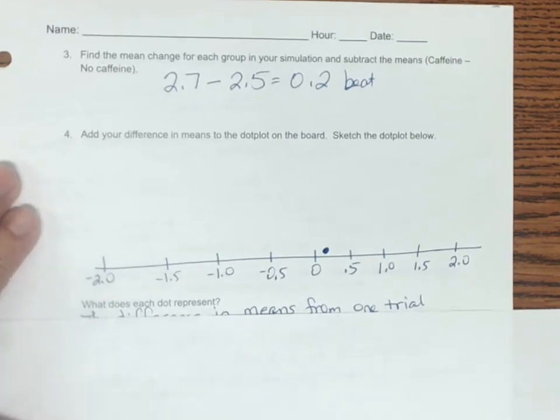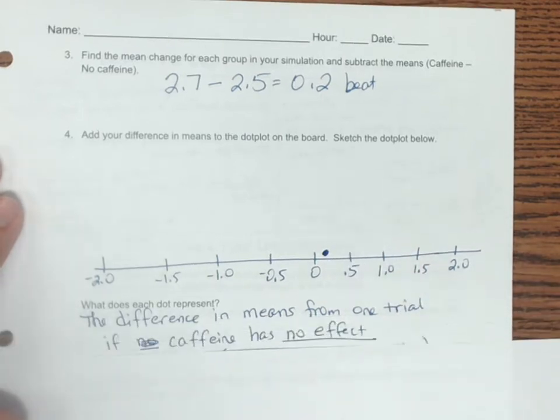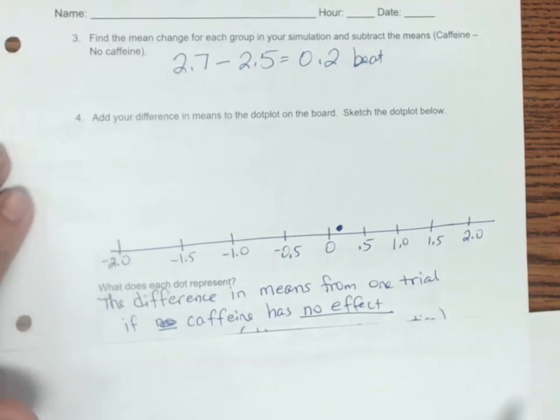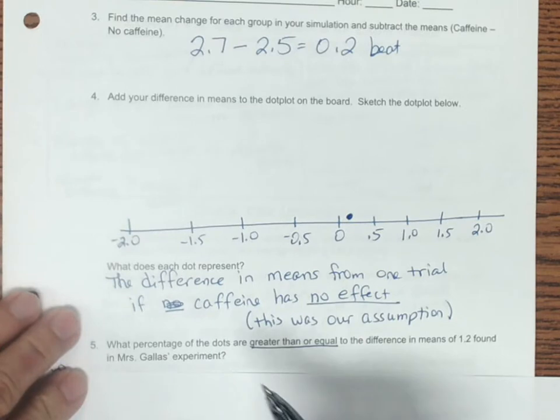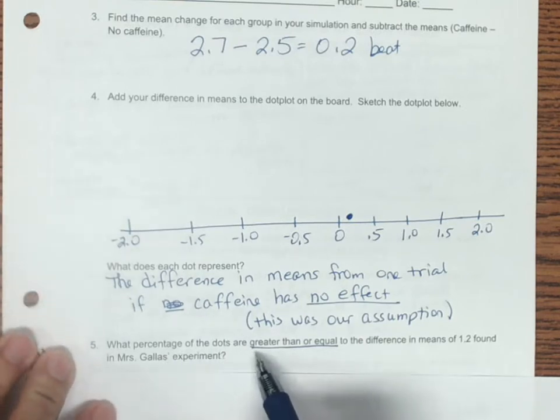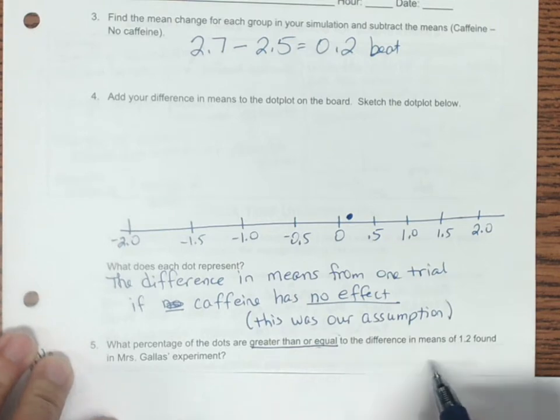And we want to go over what each dot represents. It represents the mean difference from one trial if caffeine had no effect whatsoever. So if it was purely coincidence, the difference in heartbeats. Okay, and then we want to look at what percentage of the dots are greater than or equal to, so they can equal, the difference that we found initially of 1.2.